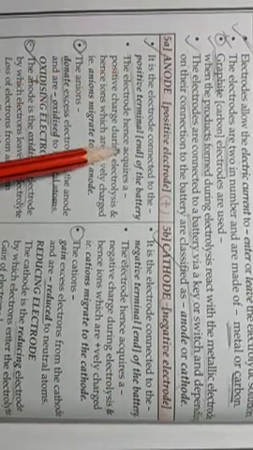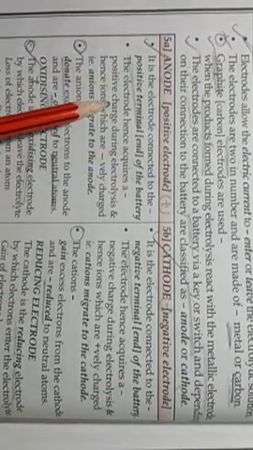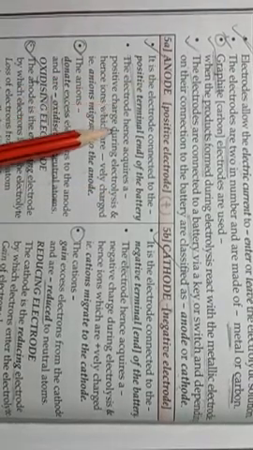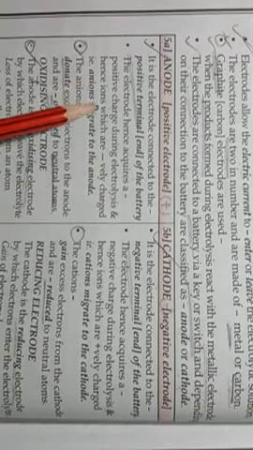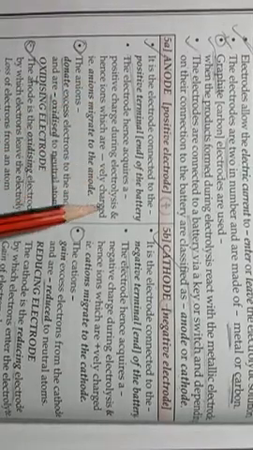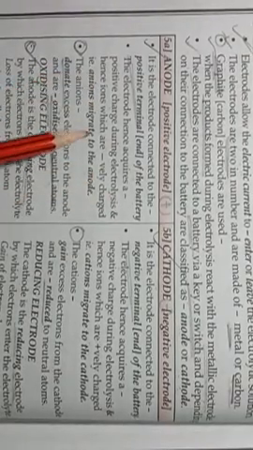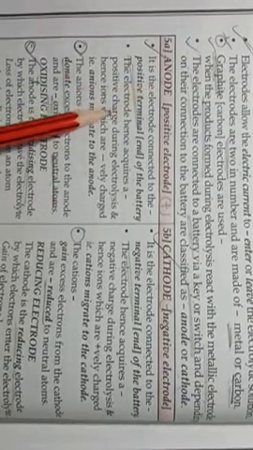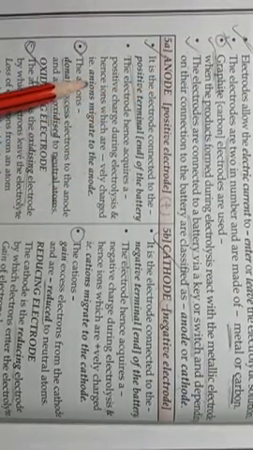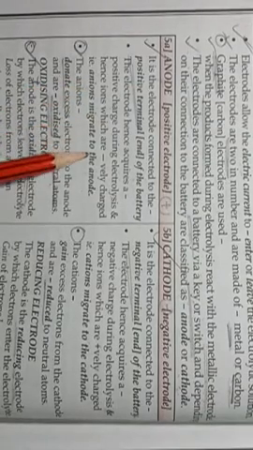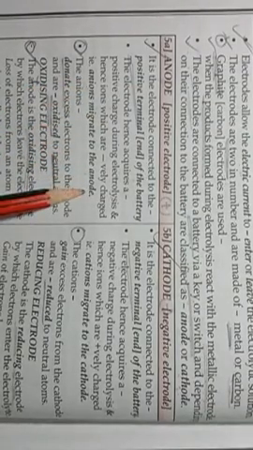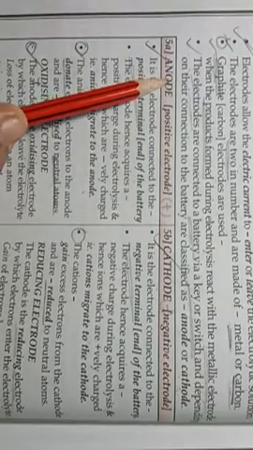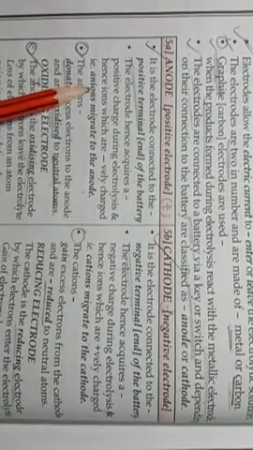The electrode hence acquires a positive charge during electrolysis. So anode is the positive electrode of the cell, hence ions which are negatively charged, that is anions, migrate to the anode. Because anode is the positive terminal of the cell, that is why anions migrate towards the anode. Okay, so towards the positive terminal of the cell, negative ions migrate.